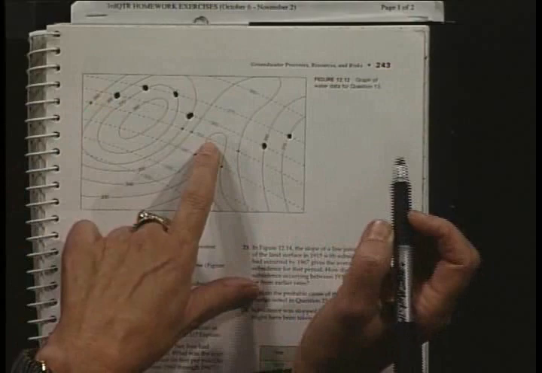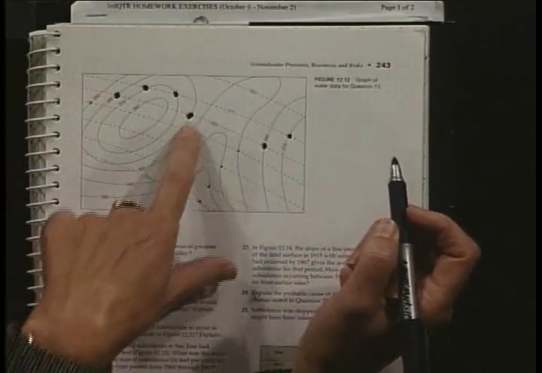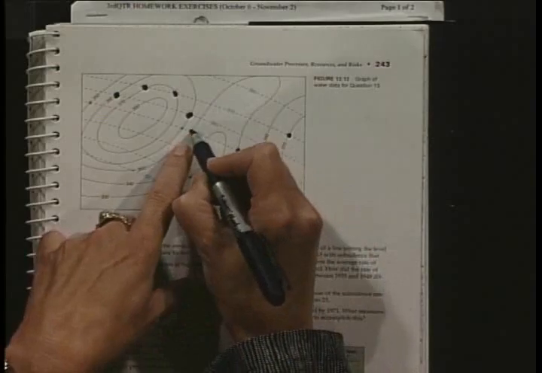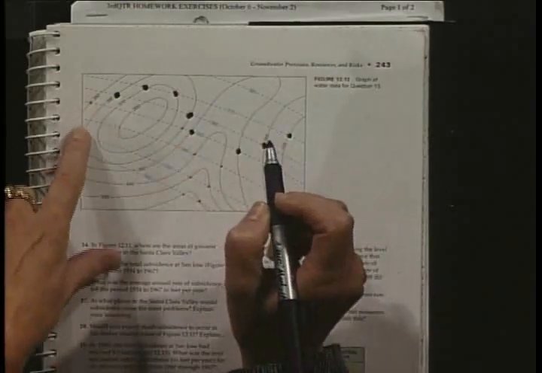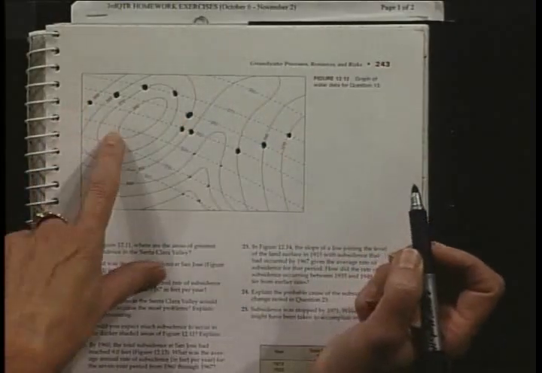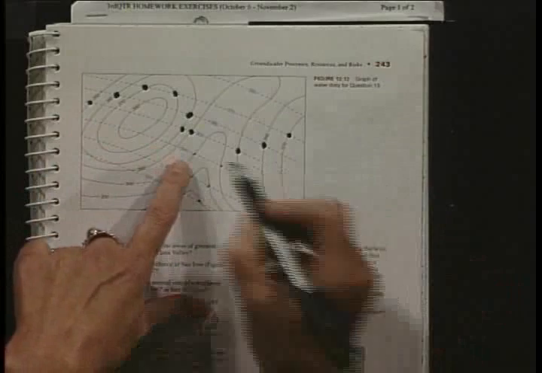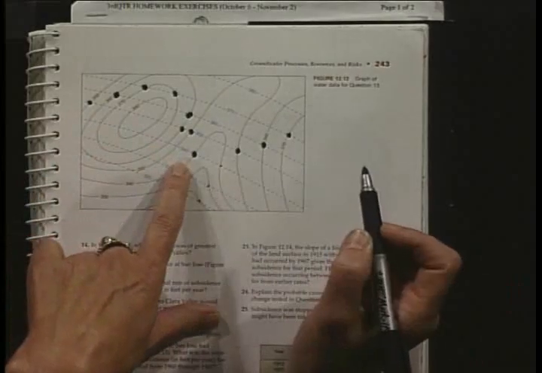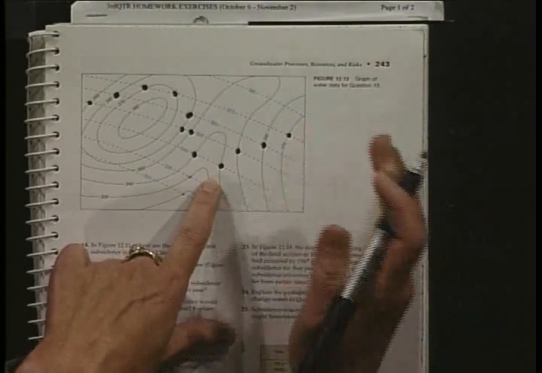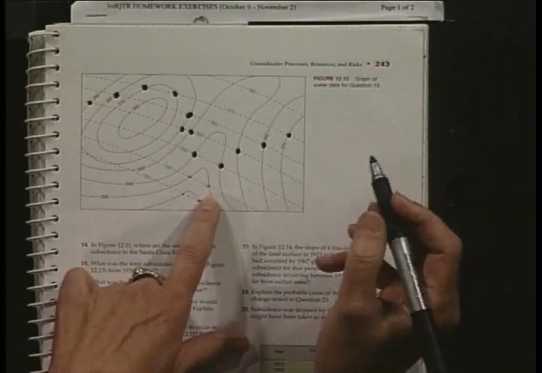Okay. We can move down now. That is the 350, and one over here. 340. Oh, there's the 340 contour there and there. Again, we're marking intersection points.